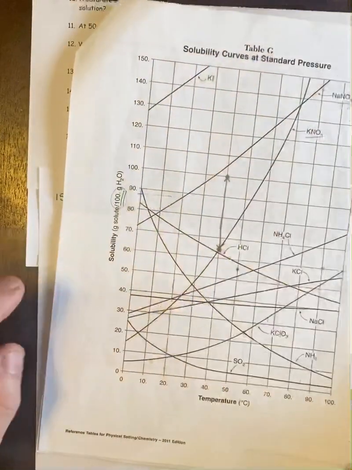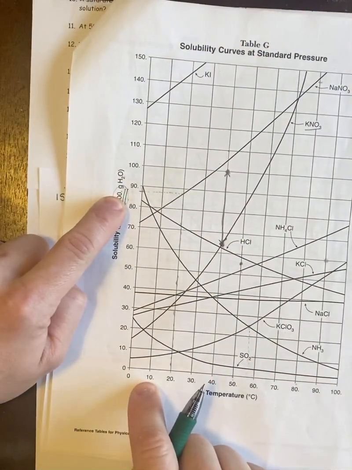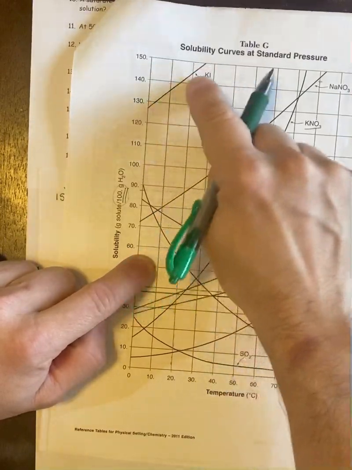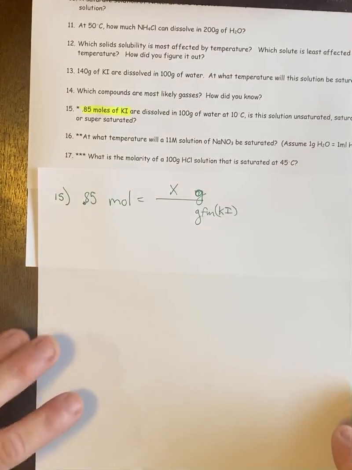So then we would just go to that amount of grams, go to 10C, and then find the point, and then is it on, above, or below the KI line, which is all the way up here, and then that's your answer. So I'm not going to do it for you, but I did give you a setup.